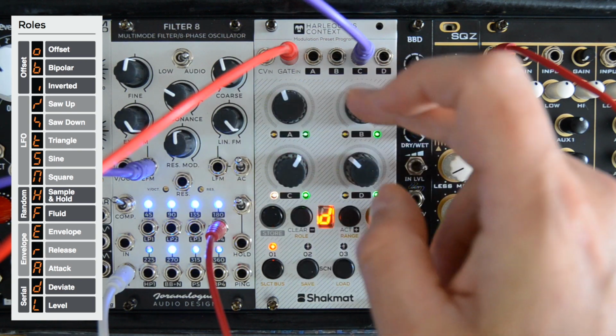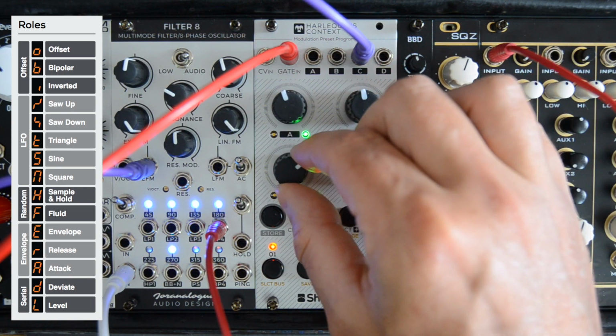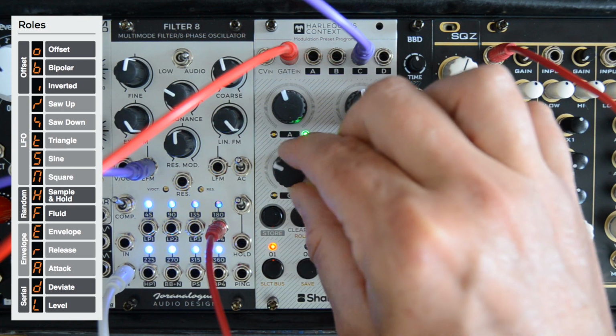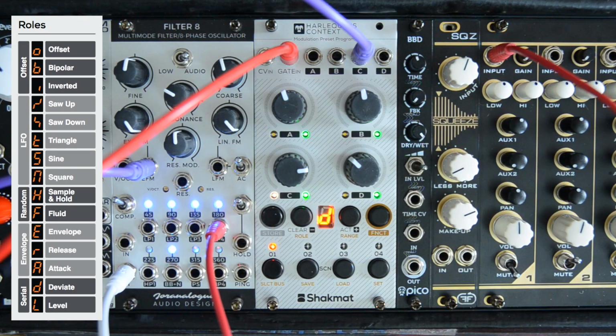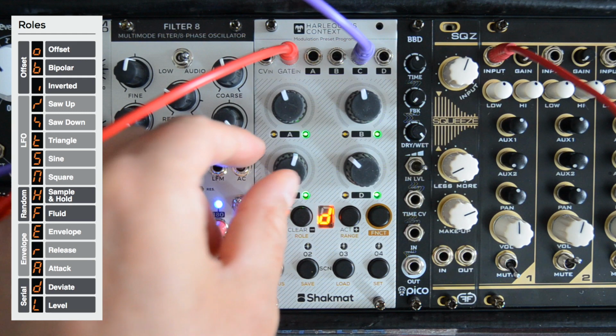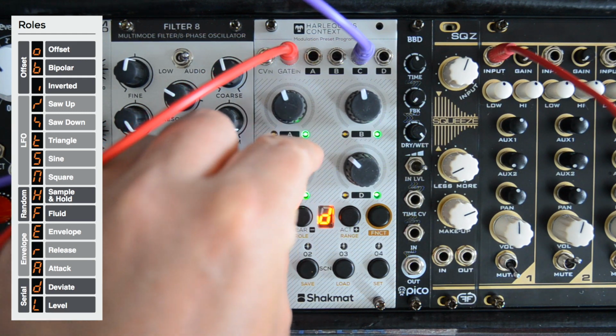So you can create LFOs that you attenuate and offset. And this in itself is, in my opinion, a really useful feature.